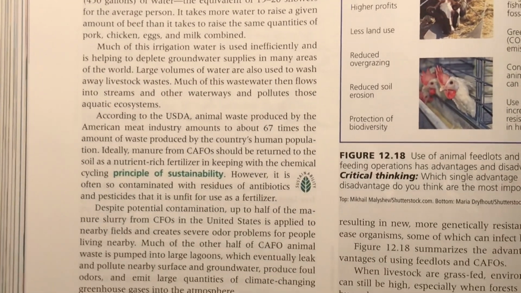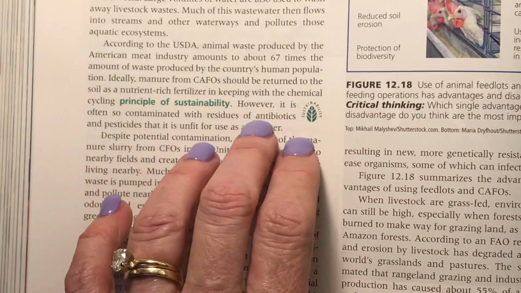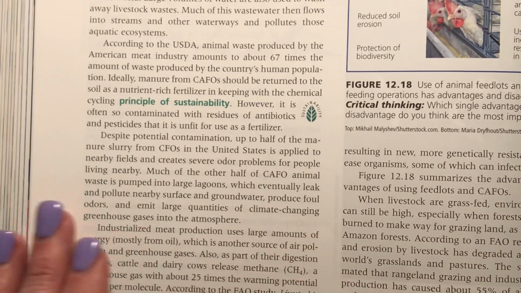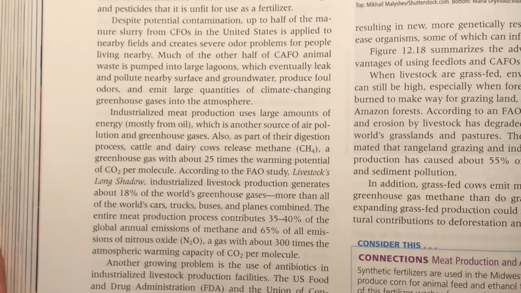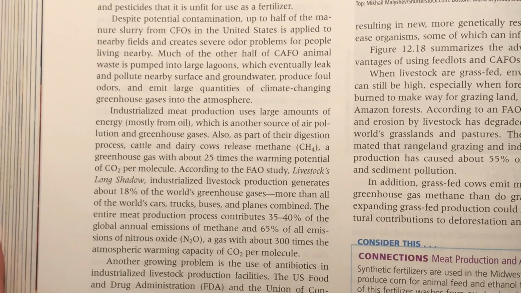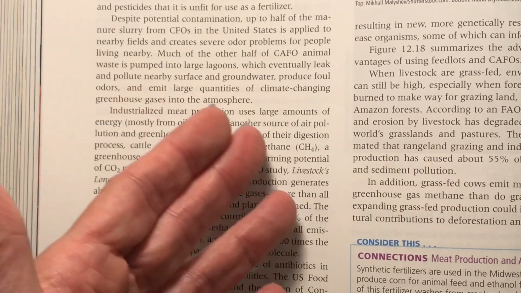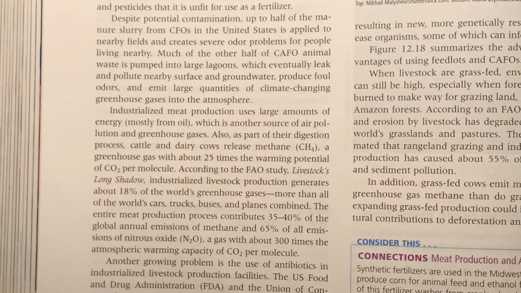Animal waste, oh my goodness. It often is so contaminated with residues of antibiotics and pesticides that it is unfit for use as a fertilizer. So, a lot of it is stored in lagoons until it can be dried out and sent to a landfill, obviously stinky, and then if it leaks, pollutes nearby drinking water, and then because it goes through anaerobic, which is without oxygen decomposition, methane gas can be produced, and that is a greenhouse gas.